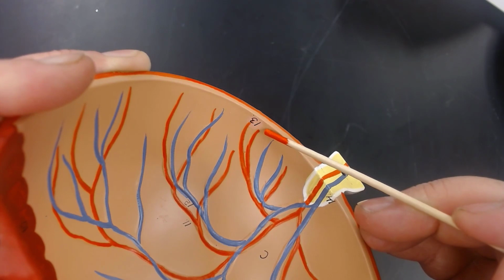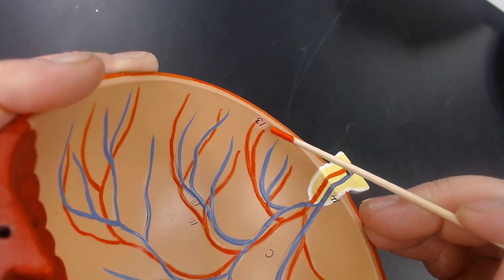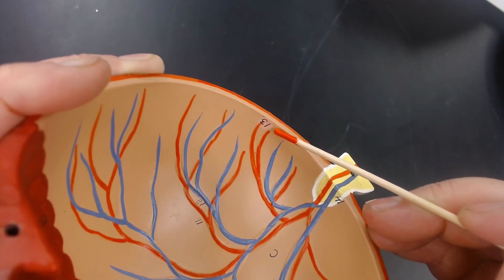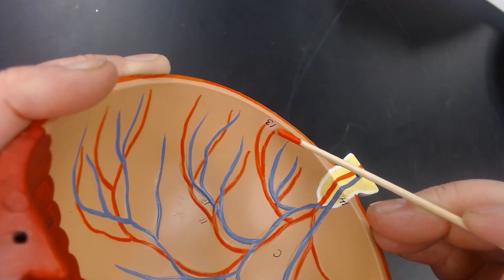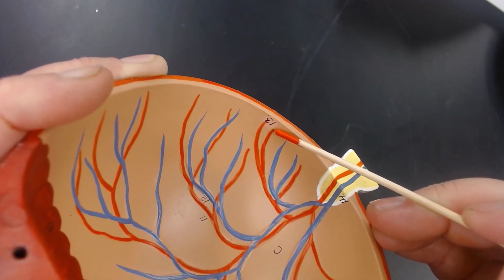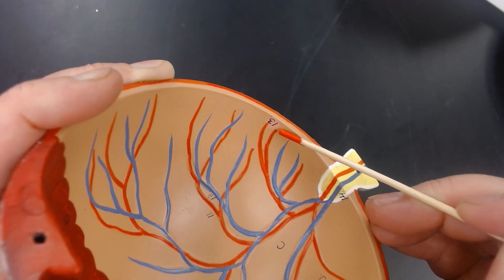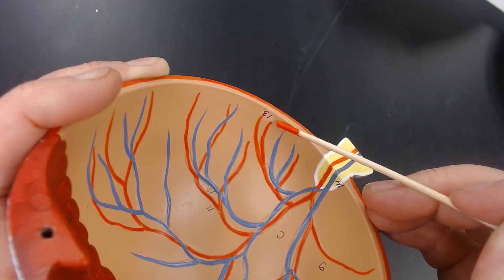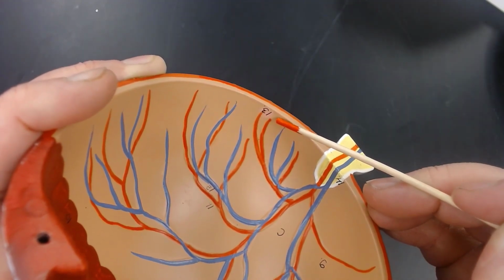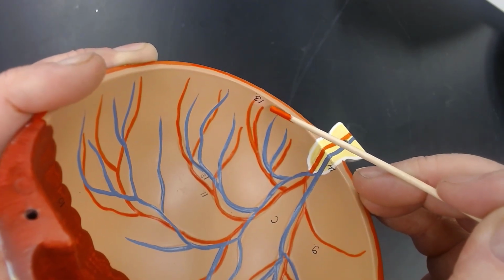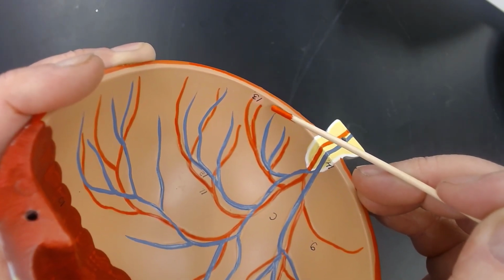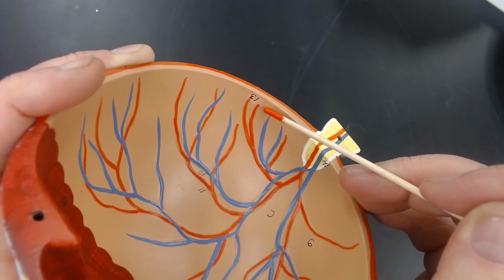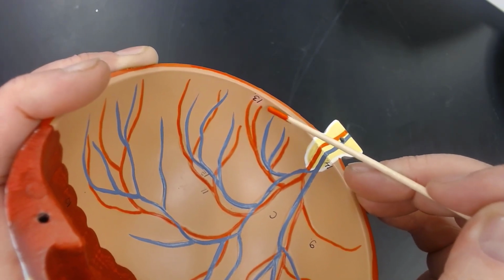The fovea centralis will have the highest concentration of cones in the retina. Cones are responsible for perceiving color. We have red, green, and blue photoreceptors, and all of the colors of the rainbow are perceived through the differential activations of these 3 color cones.